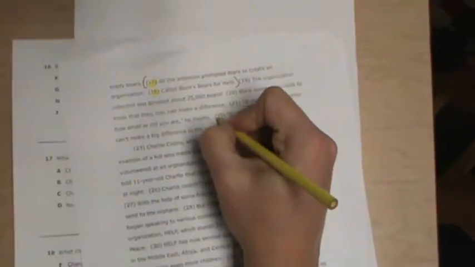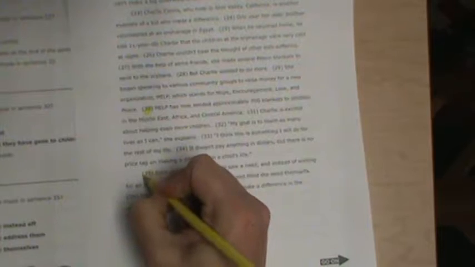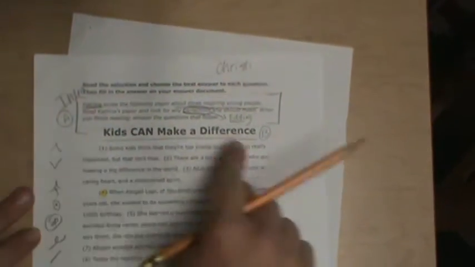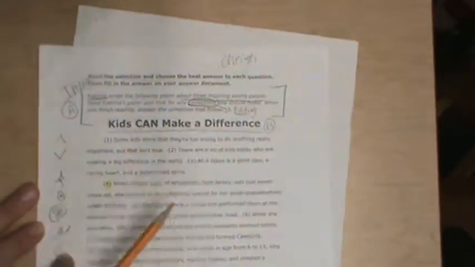What change, if any, needs to be made in sentence 22? So we're going to highlight sentence 22. What change, if any, needs to be made in sentence 30? So we're going to highlight sentence 30. What change, if any, needs to be made in sentence 35? We're going to highlight sentence 35. If you did that, give yourself a tally mark. So before we ever even start reading our story, you could have had 1, 2, 3, 4, 5. You could have 5 tally marks so far.